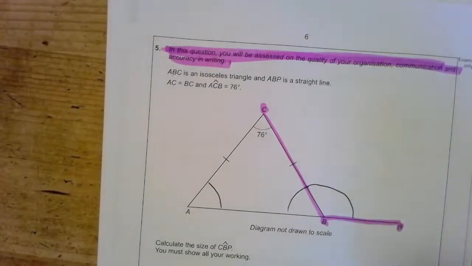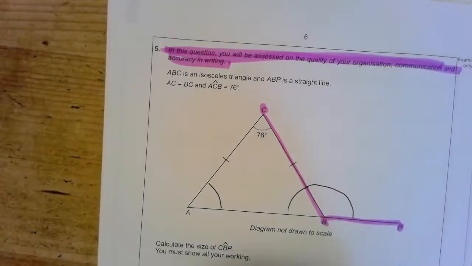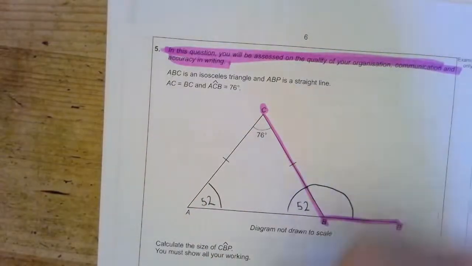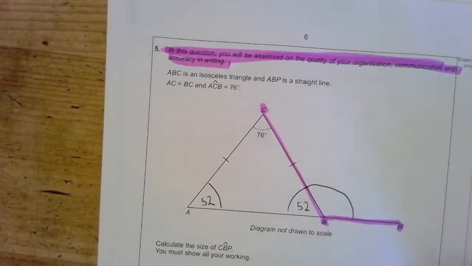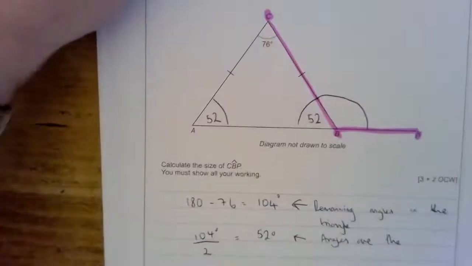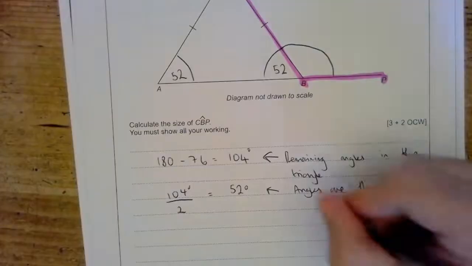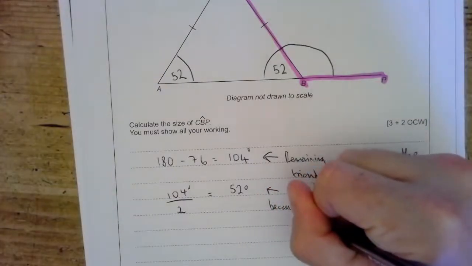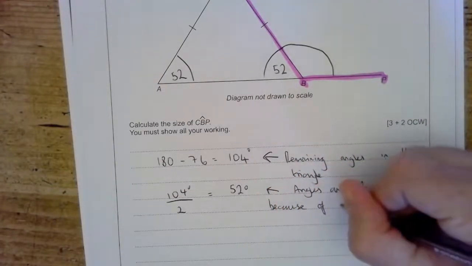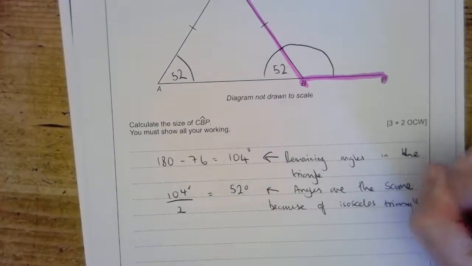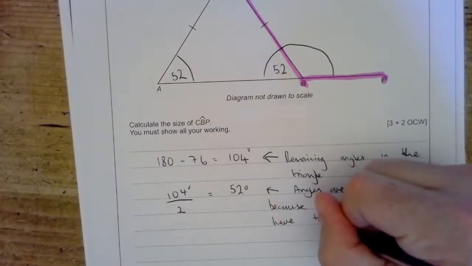Okay, so then I'm going to do 104 degrees divided by 2, which would be 52 degrees. So I'm actually going to go and write those in. 52 there, 52 there. I'm going to say angles are the same. Oh, hang on, you're not seeing any of the stuff that I'm writing here, sorry. Angles are the same because of isosceles triangle having two identical angles.